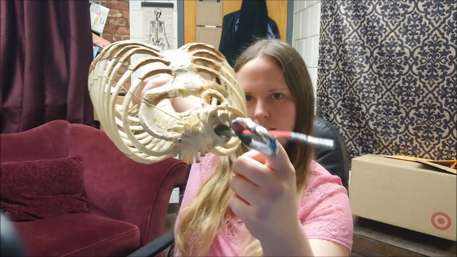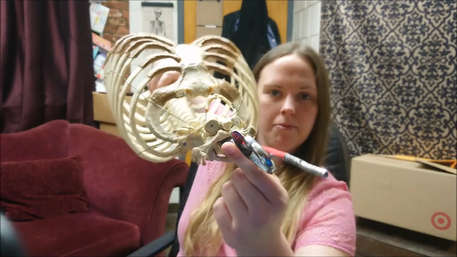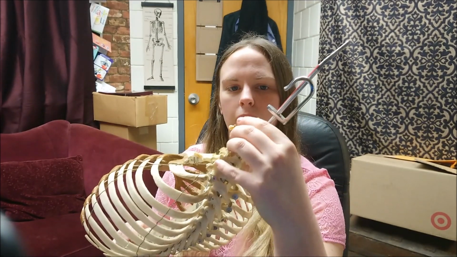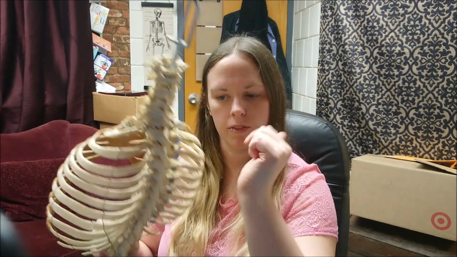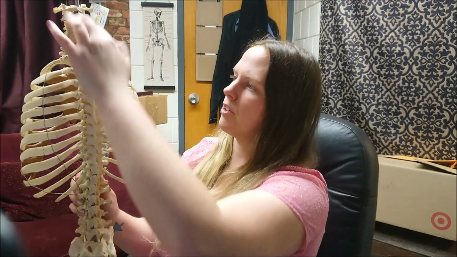This hole running down where this lovely piece of metal is the vertebral foramen. So that's where your spinal cord is. Spinal cord runs down through there. So we have cervical. These are your thoracic. They look like giraffes. So your thoracic, Jurassic, giraffe.